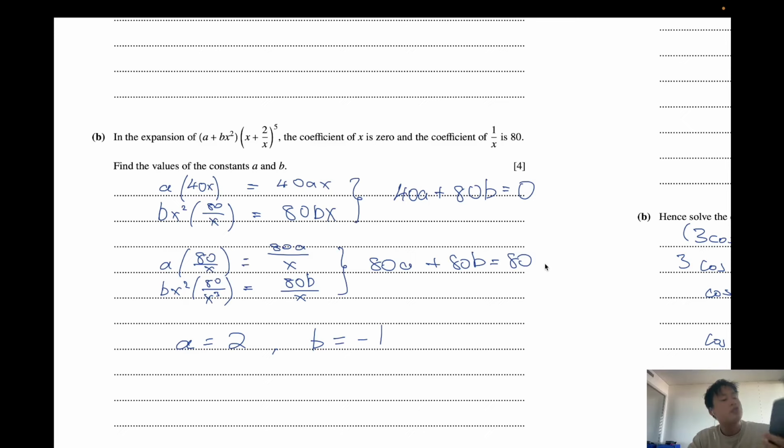So the shortcut is: press Mode, press 5 for equation, and press 1 for simultaneous. Then you do 40 equals, 80 equals, 0 equals. 80 equals, 80 equals, 0. Excuse me, not 0, 80. Press equals, and then you get x equals 2, y equals negative 1.